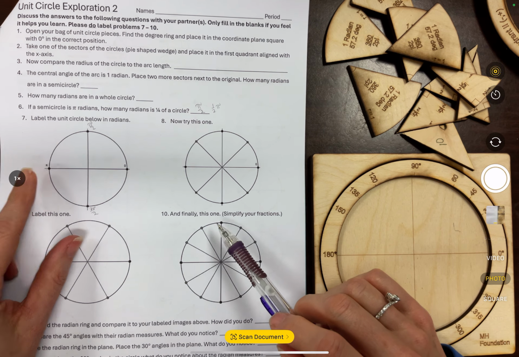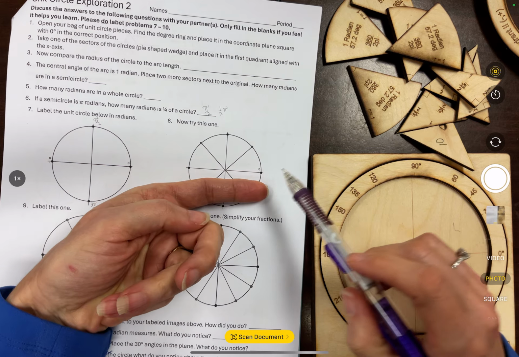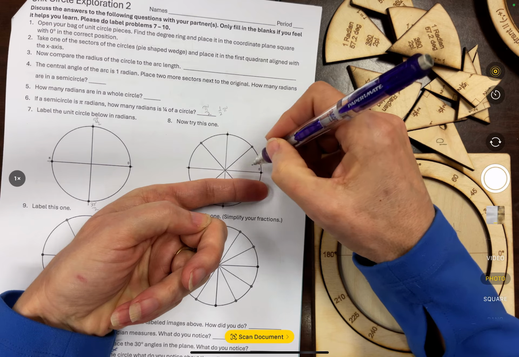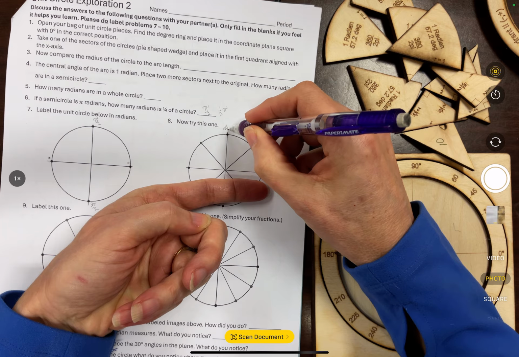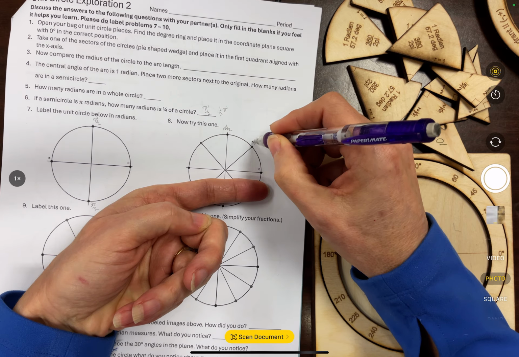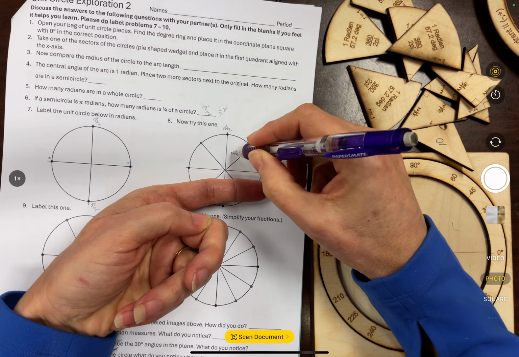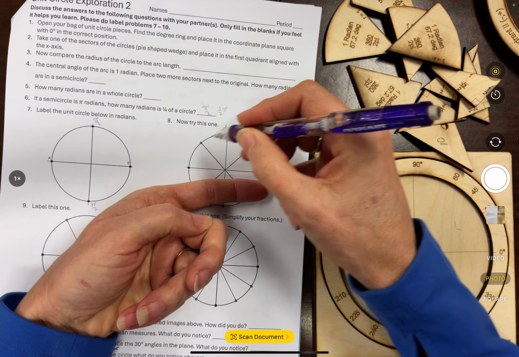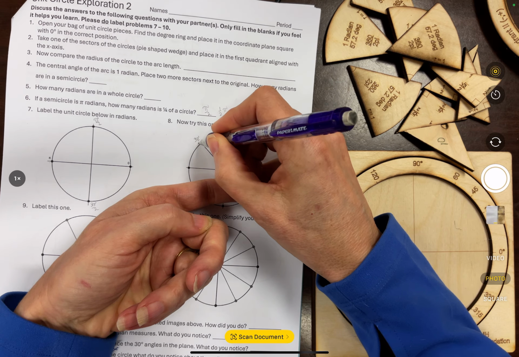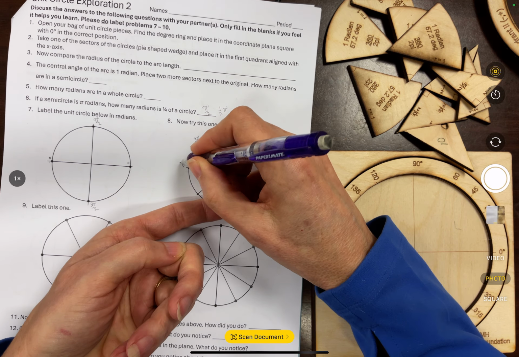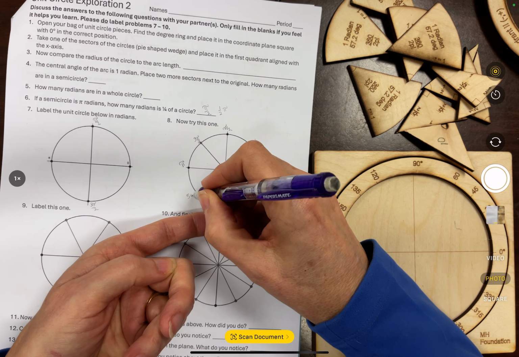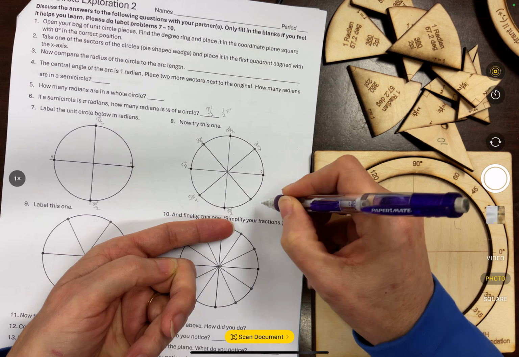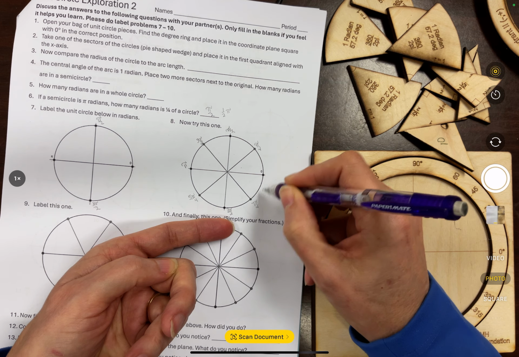Well, this one looks like that semicircle is split into 4 pieces. So instead of pi over 2, this would be pi over 4, a fourth of a pi. 1/4, 2/4, 3/4, 4/4. So 1 pi over 4, 2 pi over 4, which is pi over 2, 3 pi over 4, 4 pi over 4. So that would be 5 pi over 4, and 6 pi over 4, which is simplified to 3 pi over 2, 7 pi over 4, and back to 8 pi over 4.